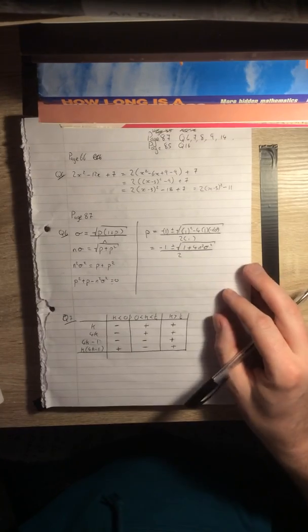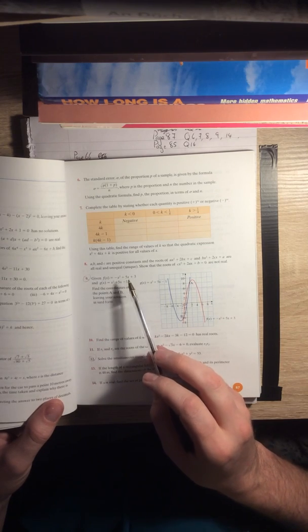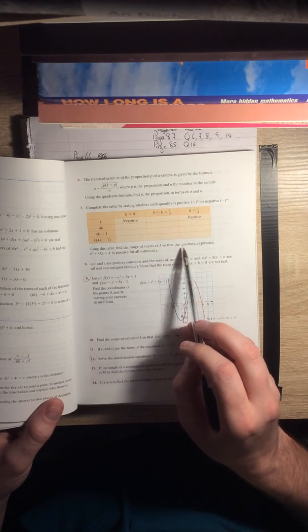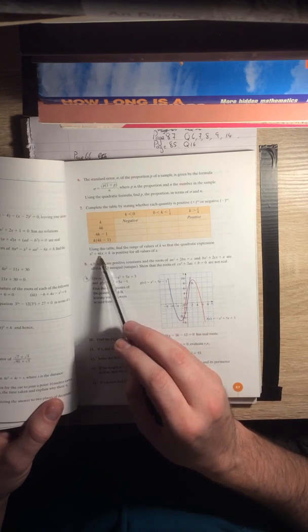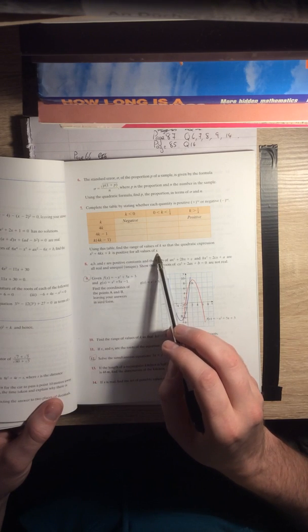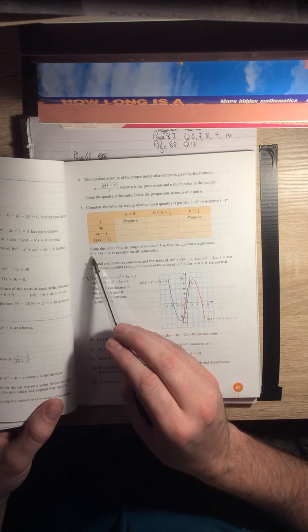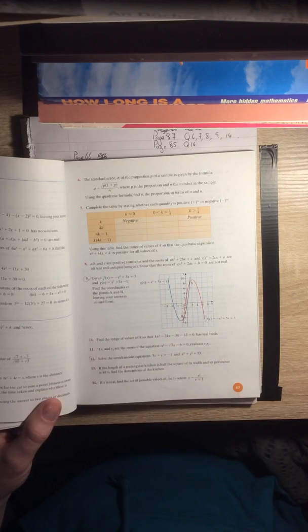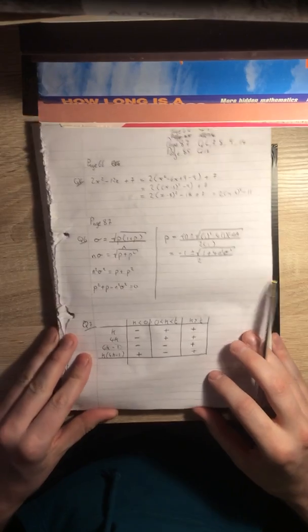Second part of that question asks us, find the range of values of k so the quadratic expression x squared plus 4kx plus k is positive for all values of x using the table. Basically, if that's to be positive, we need to complete the square on it.